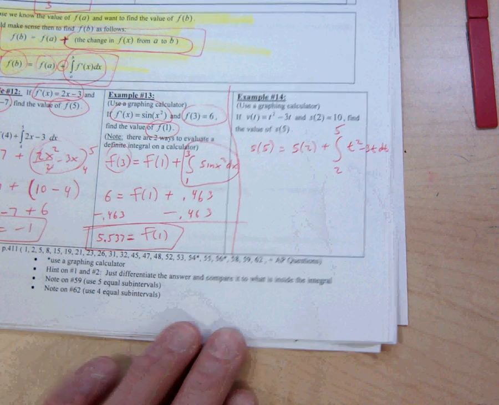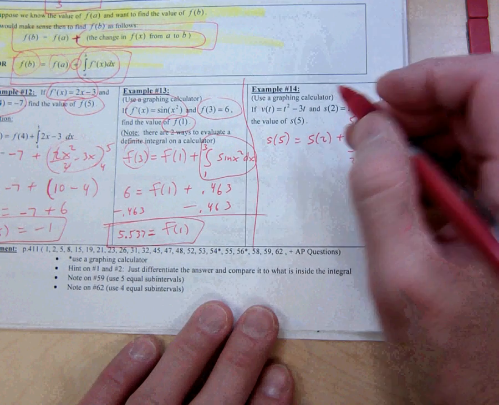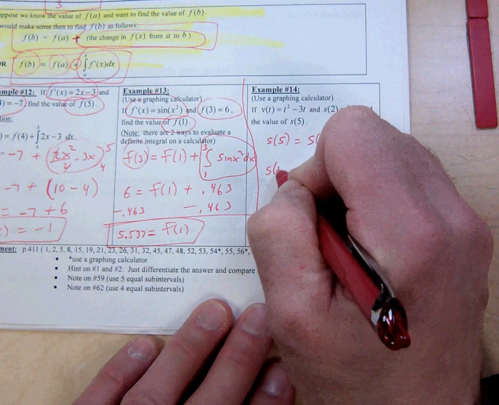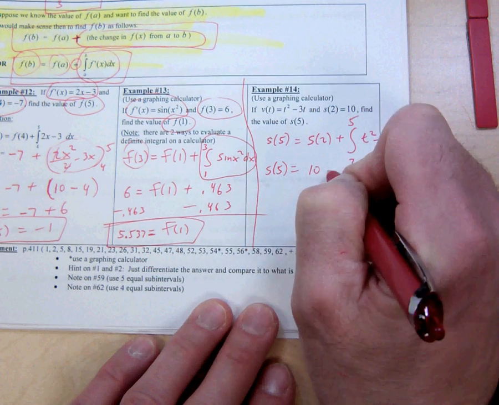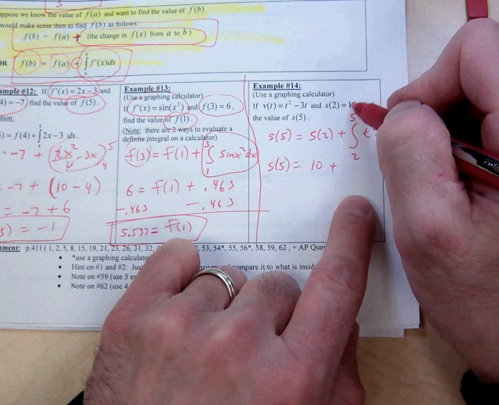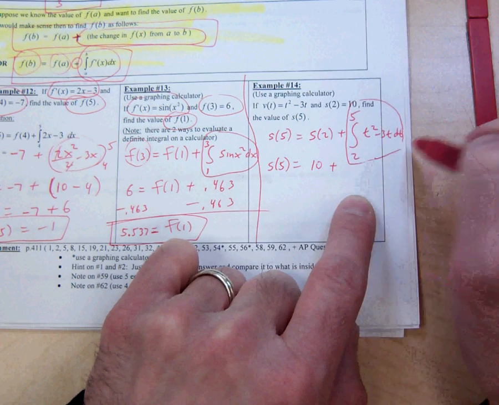And so this is s of 2, you know. S of 5 you're looking for. And so now I just need to punch this into my calculator, right? Yes?